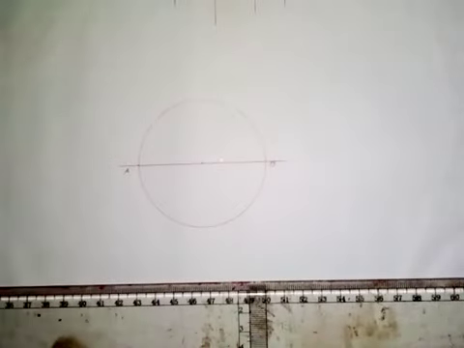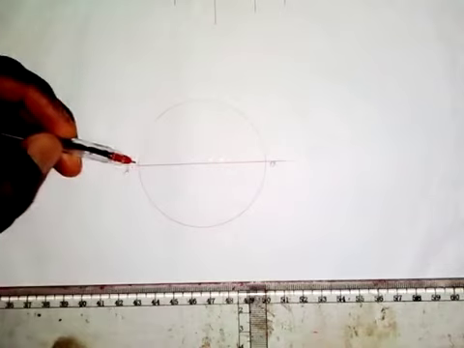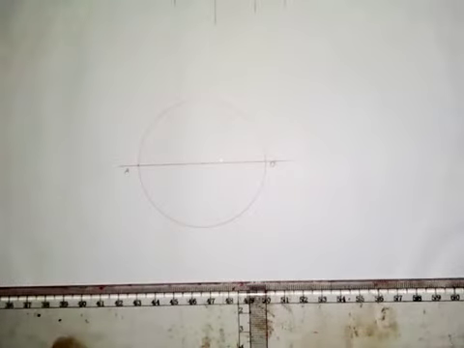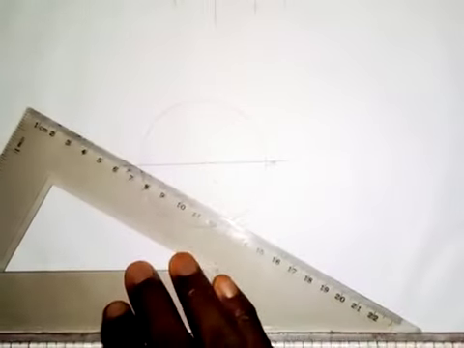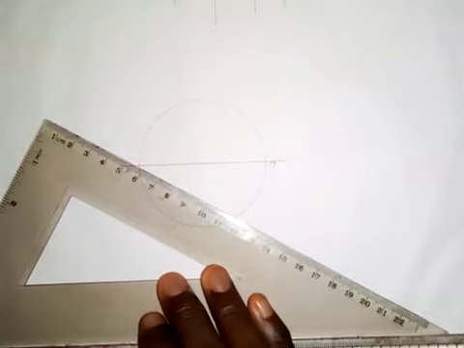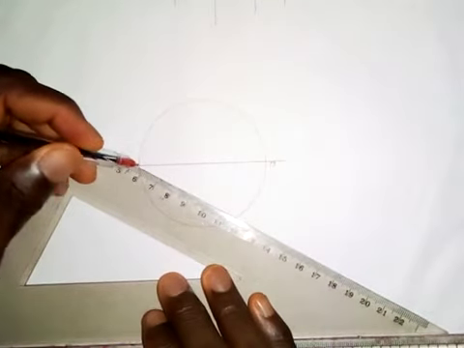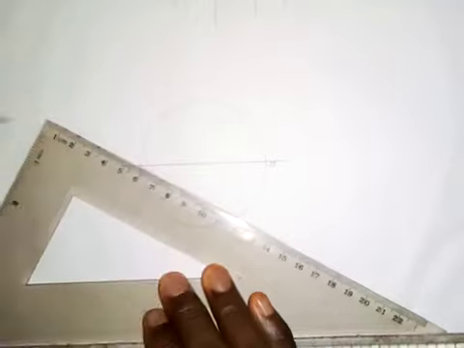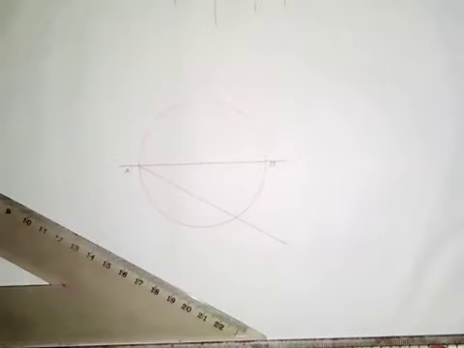Having constructed this circle, AB is the diameter of the circle, which I'm going to divide into 7 equal parts. To do that, I will draw a line from point A in this direction. I'm going to divide this line into equal parts, which I believe we know how to do. I'll pause the video, do that, and then return and show you the next step.